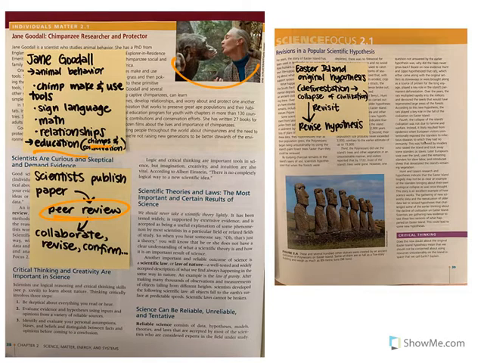So in this process, scientists publish their work in a way that the scientific community can review the work, and then it leads to this greater level of collaboration and the ability of scientists to confirm and revise their work.